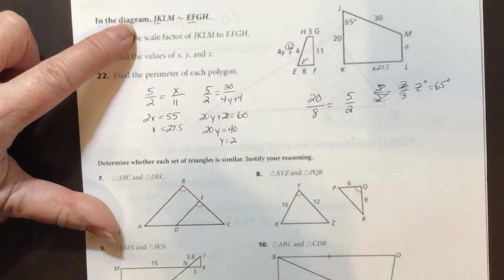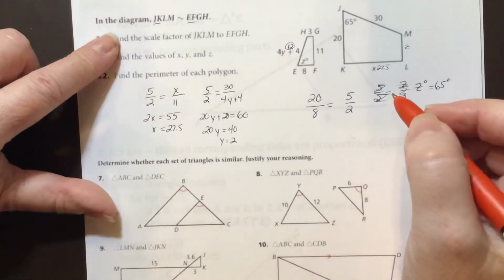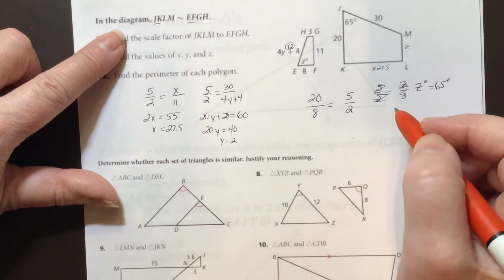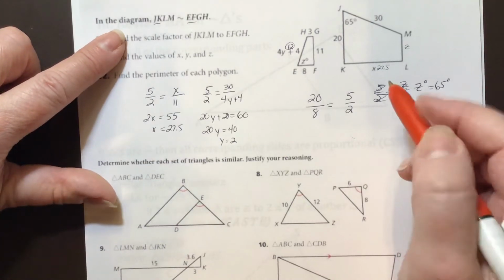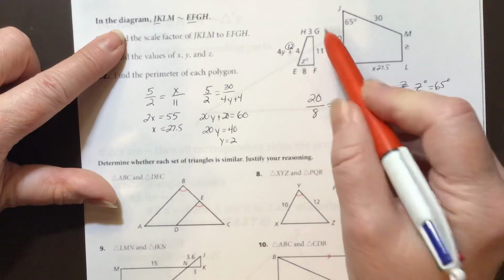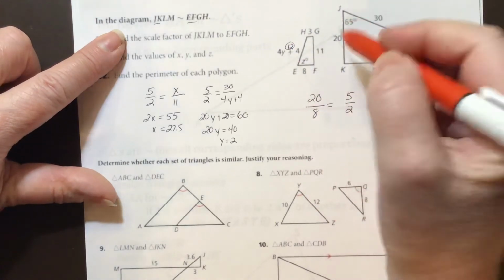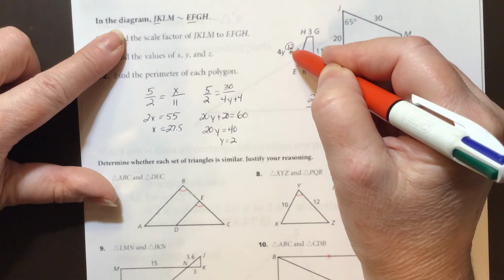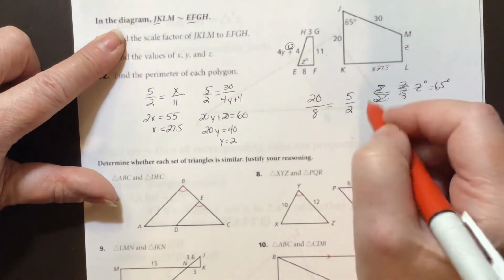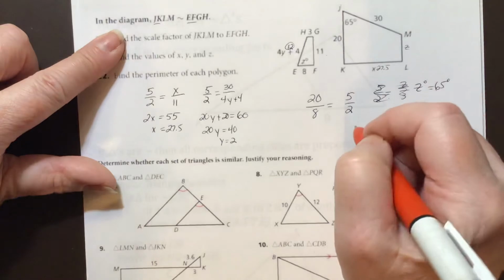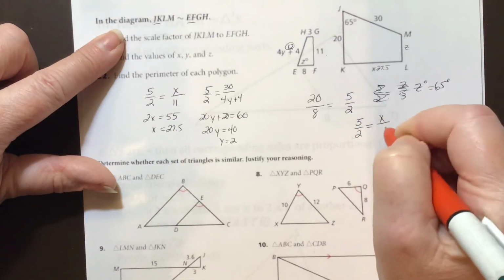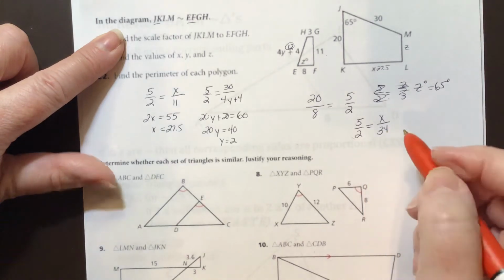If we have to find the perimeter, remember that the ratio of perimeters is equal to the scale factor. So I can see that the perimeter of the little guy is 11, 22, 34. So the perimeter of this is 34. So 5 is to 2 as X is to 34.